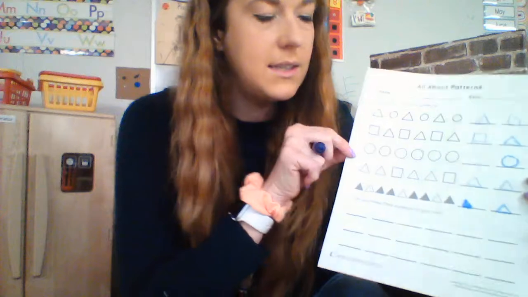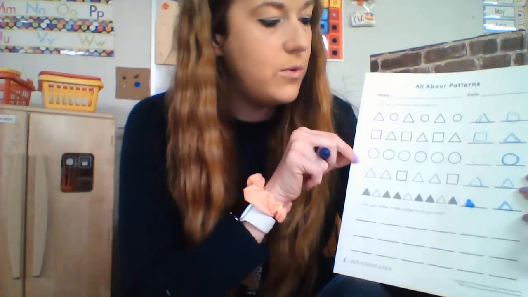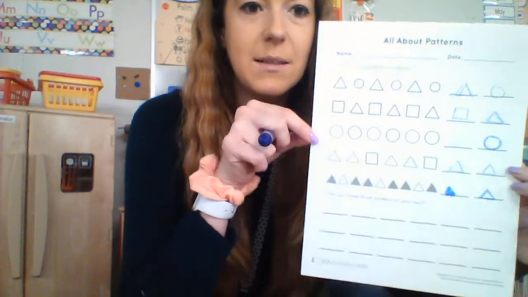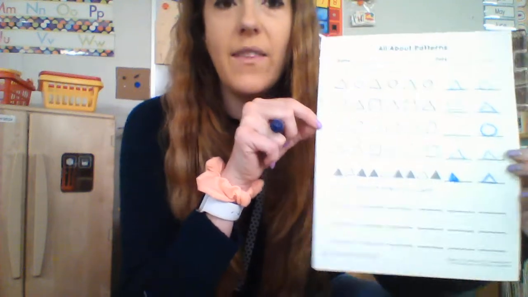That way Miss Smith can see all of your cool patterns. If you do happen to use the bugs, just ask Mom or Dad to take a picture of it and then send it to me. That way I know that you did our work today.